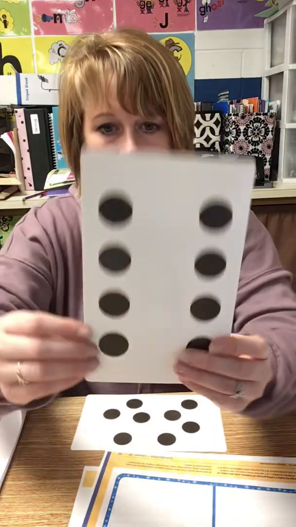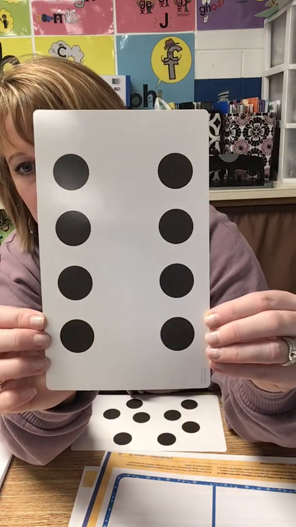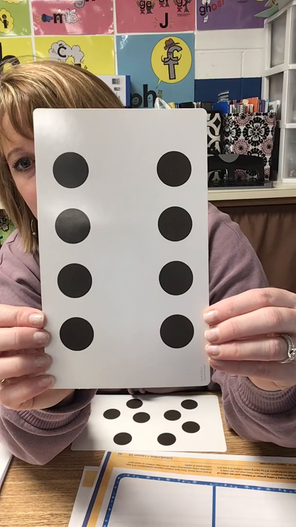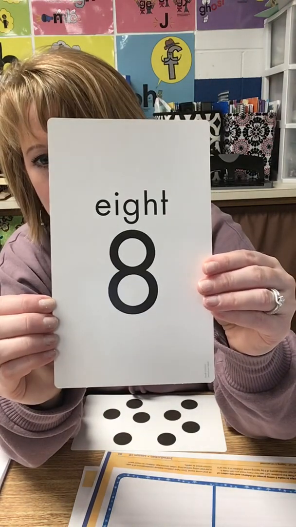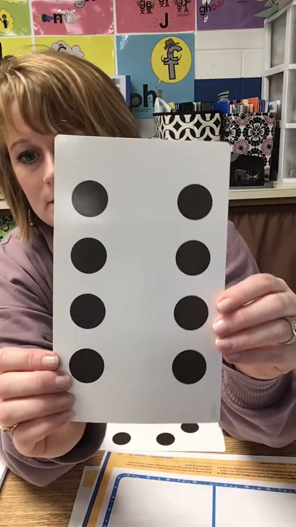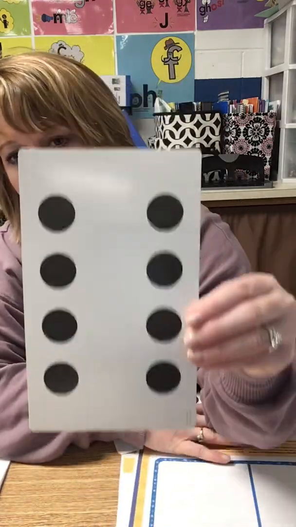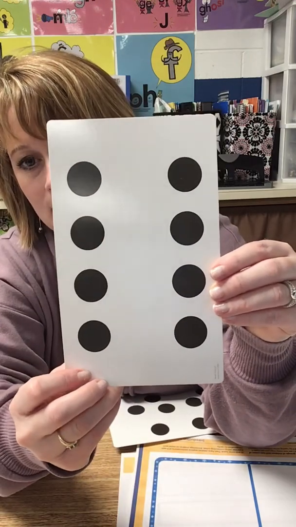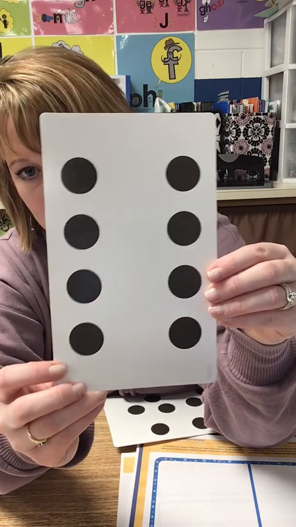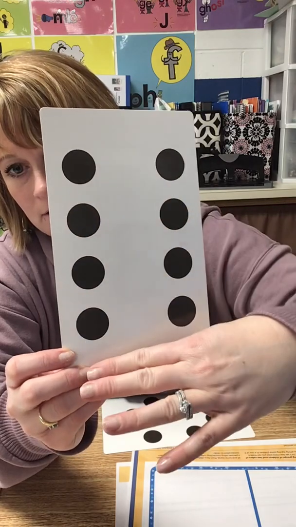All right, let's do this one. If you said 8, you are correct. Tell somebody how you knew that was 8. Did you see 4 and 4 and you knew that was 8, or did you count each one? Did you see 4 and 4?